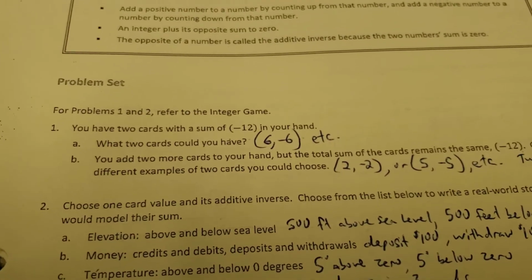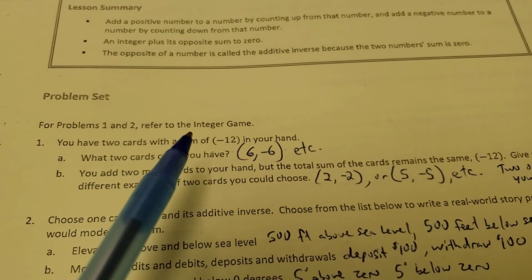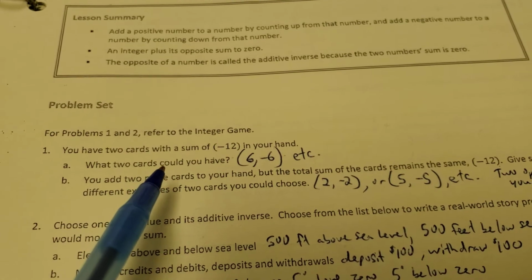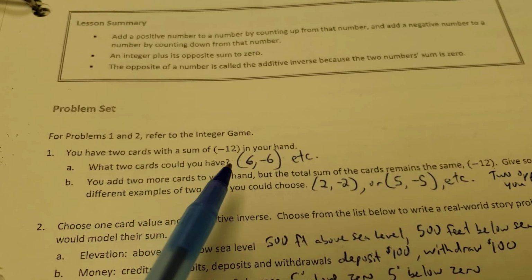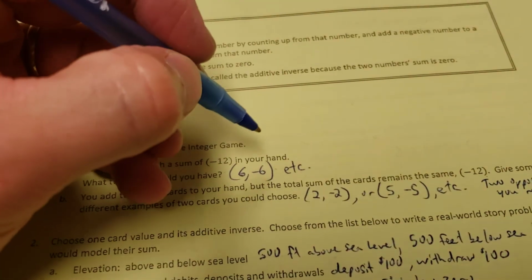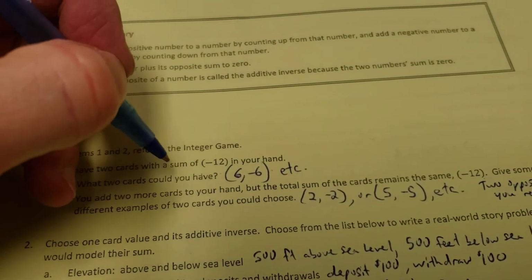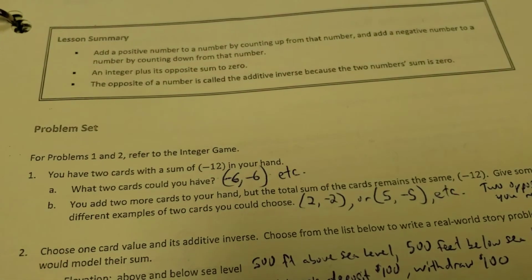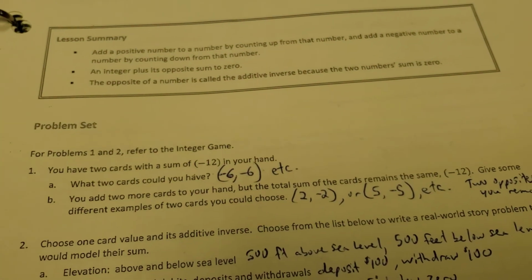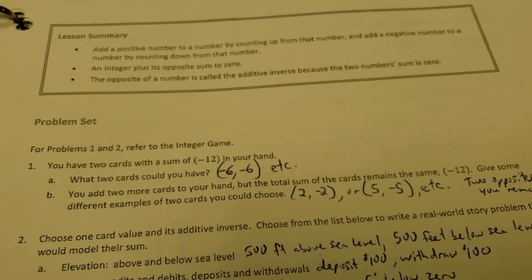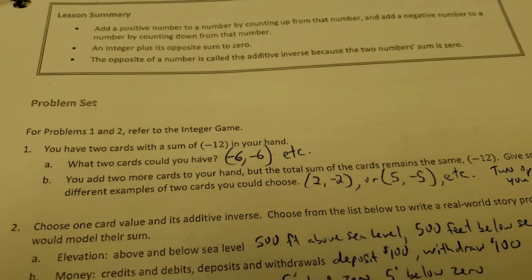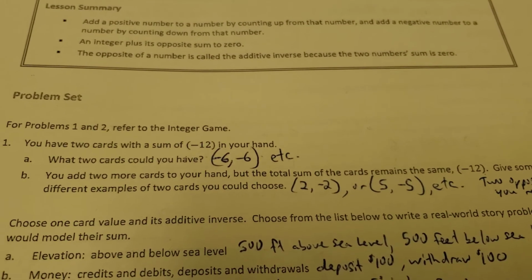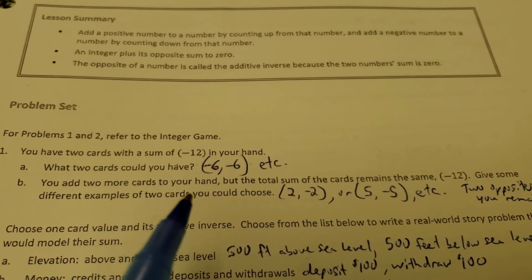For number 1, it says you have 2 cards with a sum of negative 12 in your hand. What 2 cards could you have? Well, I could have a negative 6 and a negative 6. And I could have a bunch of different cards there. I could have had a negative 10, negative 2, and so on. But negative 6 would be a good one, just because they're both the same.